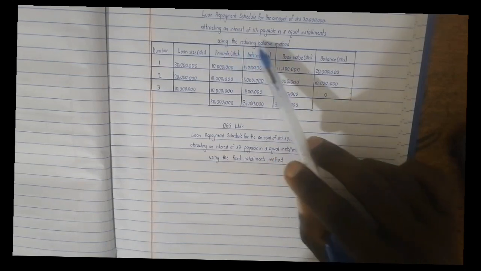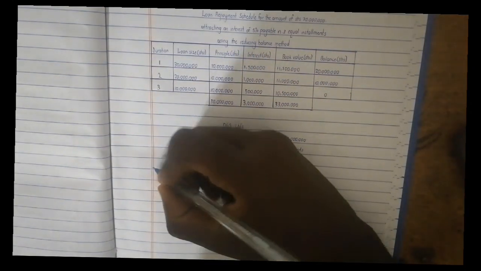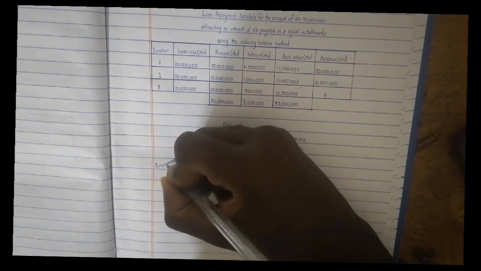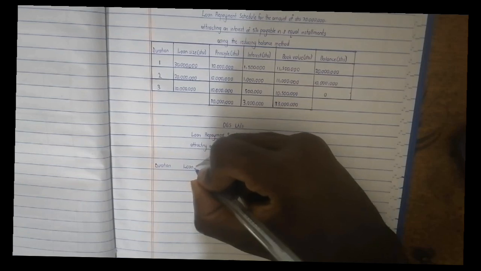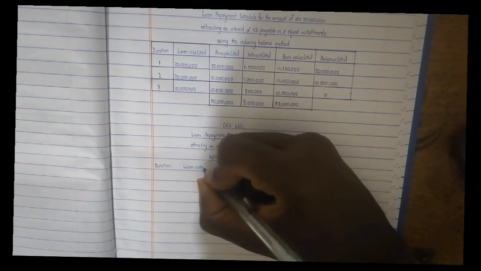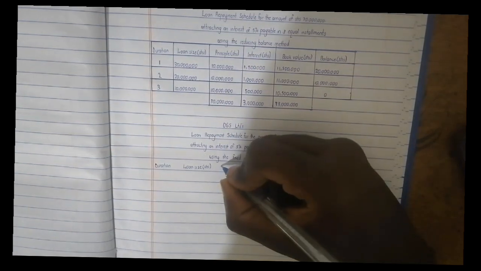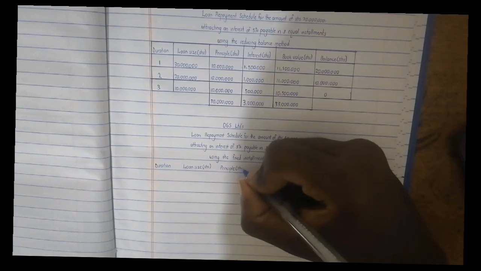So now we're going to draw our table. We're going to fill in the titles as we had done before, the duration, the loan size. We're going to fill in our column with our titles as we had done for the first method. I told you the only difference between these methods is the interest.